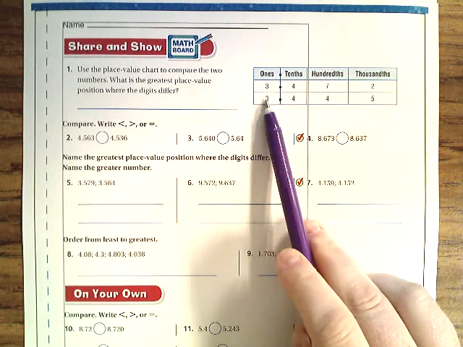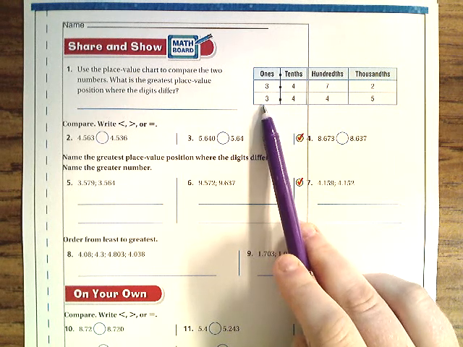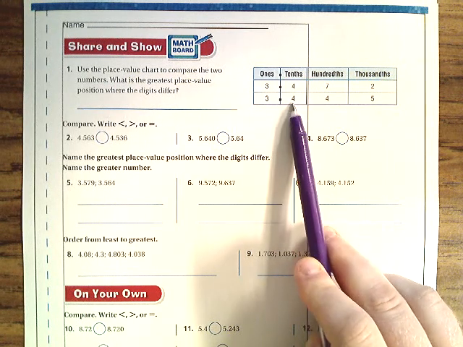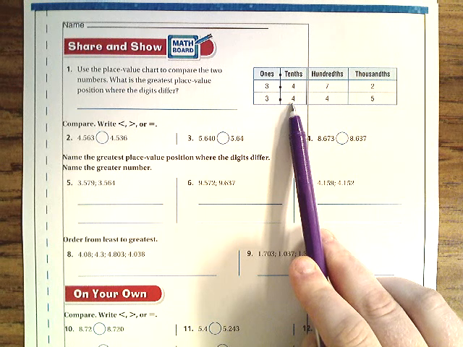So we're going to compare. The ones are the same. The tenths are the same. Oh, wait for that bell, sorry.